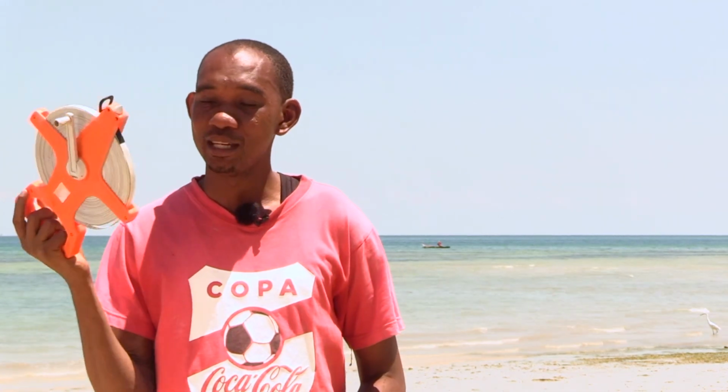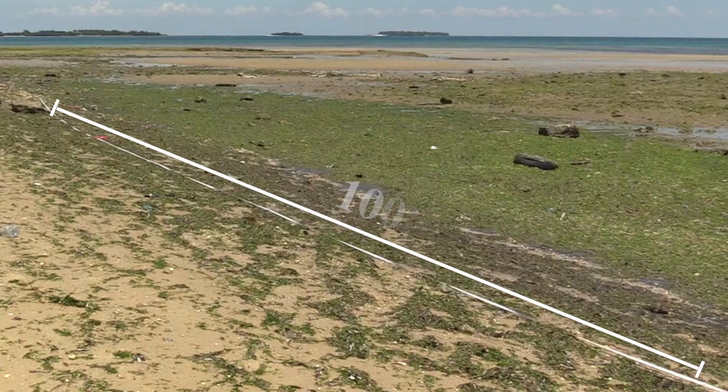Another thing before collecting marine litters: as I explained, with this tape measure we are measuring 100 meters for collecting marine litters. Before collecting, we have to set the GPS of the area to know the exact location.